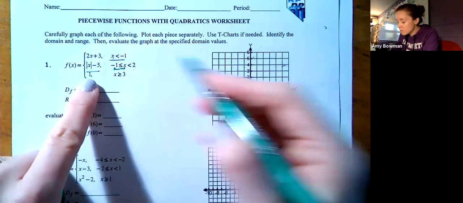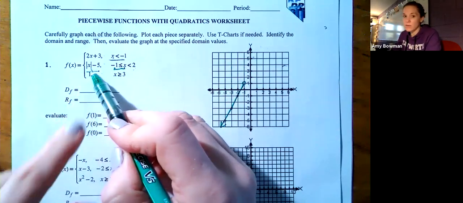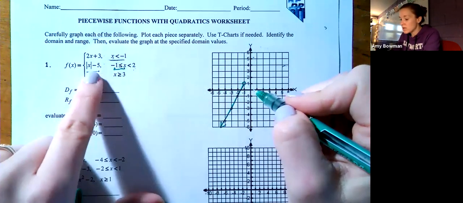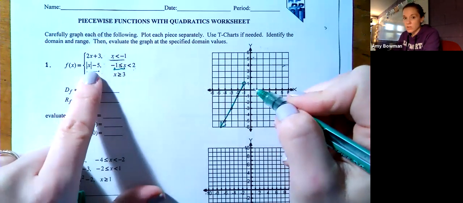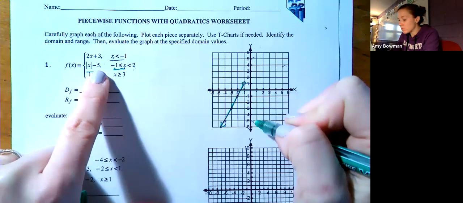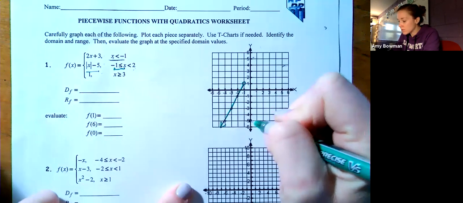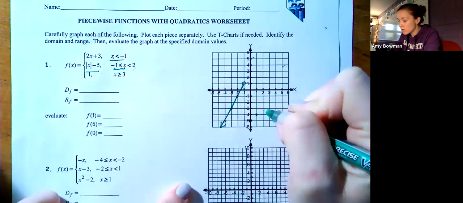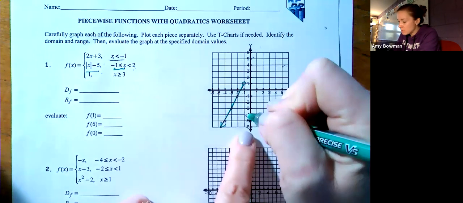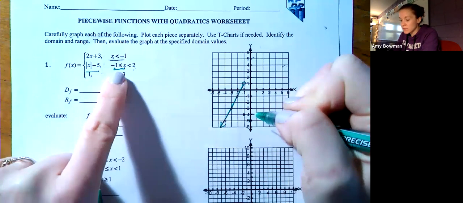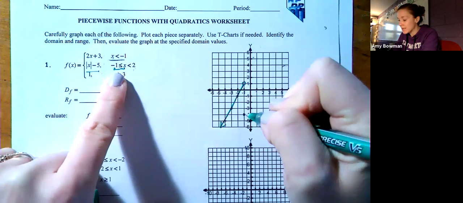All right, so the absolute value of x minus 5. We have to apply what we have learned about absolute value functions. It's that function that looks like a V, but I'm going to shift it down 5. So it's got a vertex right here at negative 5. And then from there, I would go up and out, and then up to the left as well. But only as far as this tells me to go, which is when x is negative 1.